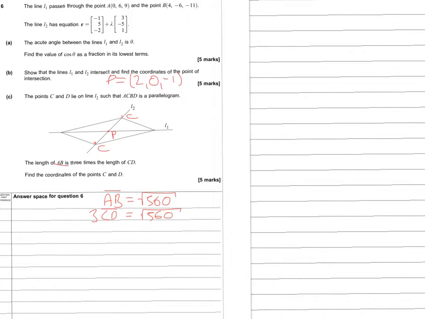Okay, there's 2 ways to do this. One way is a little bit like the shortest distance problem, and the other way uses the points C and D, the equation of the line, and the direction vector of the line. So I'm going to do it the second way because that's kind of what we're used to a little bit.